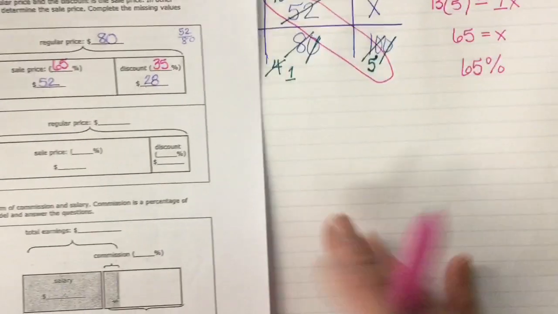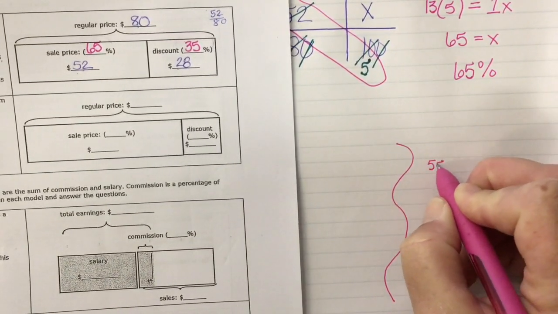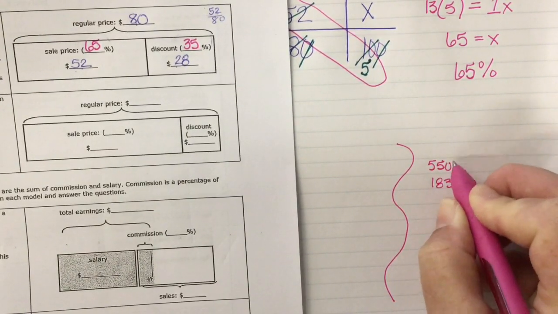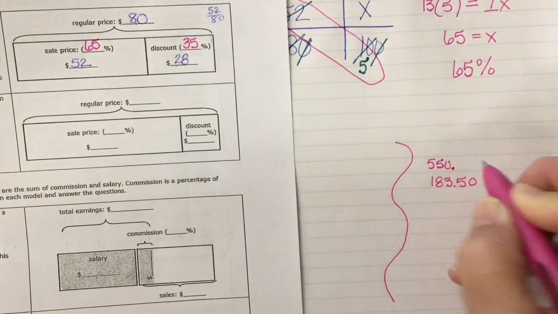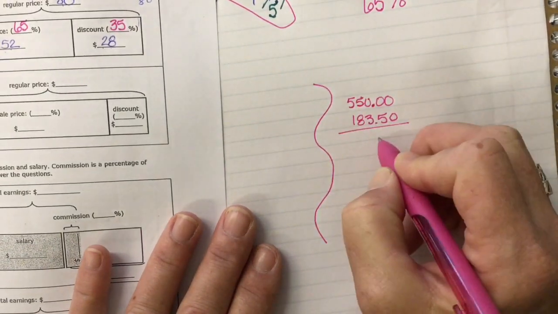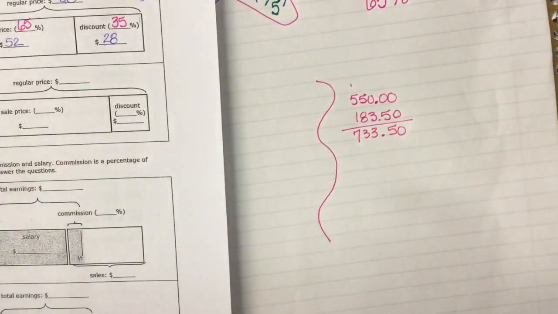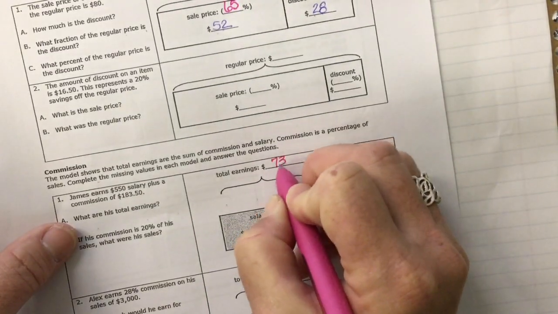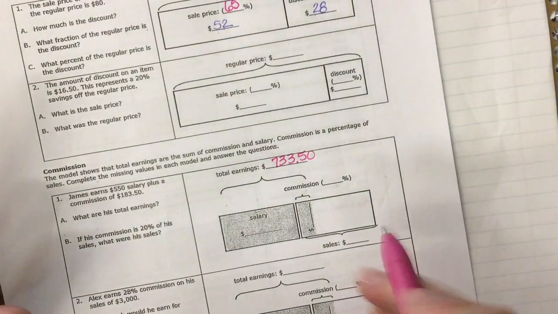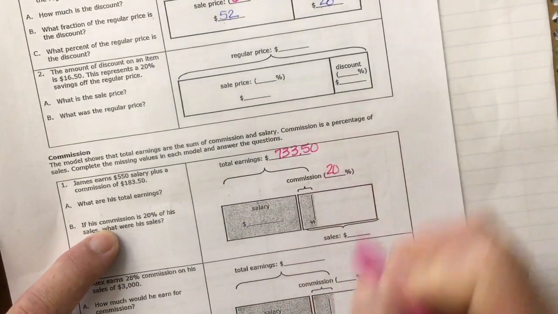Okay, so I need to add his salary. I'm going to go to my scratch. 550 plus 183.50, and you notice that I lined it up here because this doesn't show a decimal, but I'm going to add a decimal and 2 zeros. 3, 13, carry 1, so $733.50.